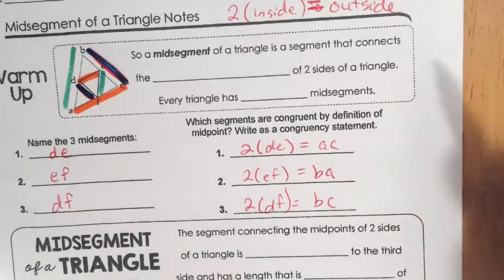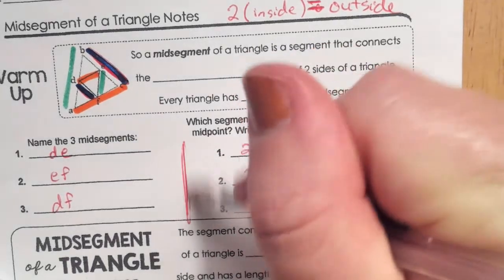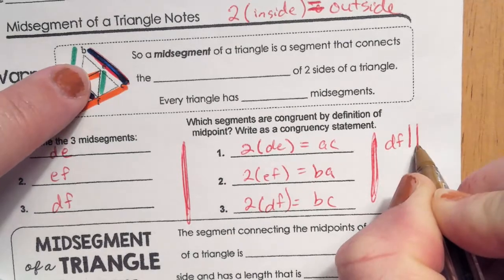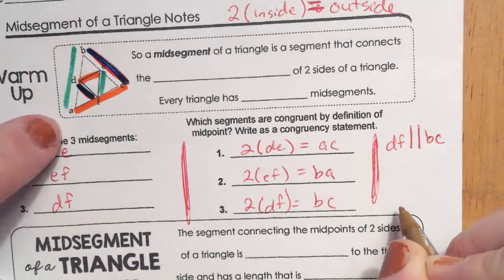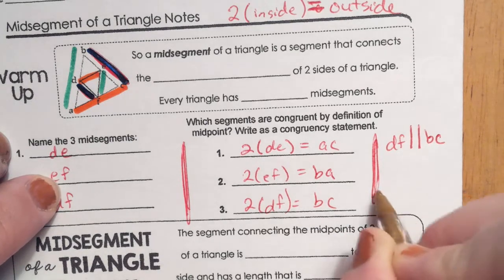What also is pretty cool is that there are parallel things. DF is parallel to BC. I should probably put it down here.